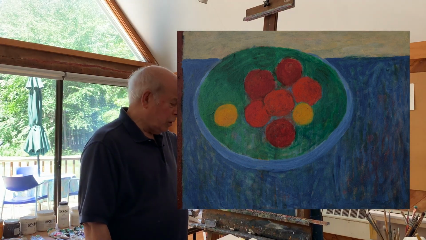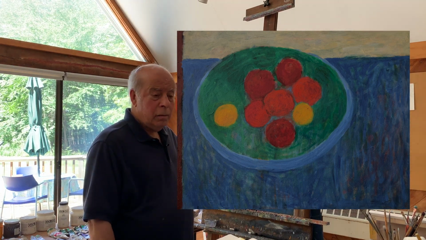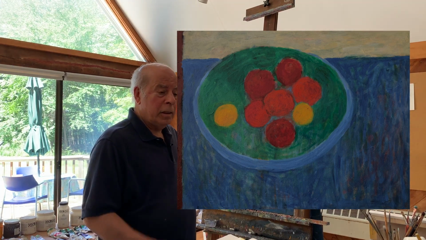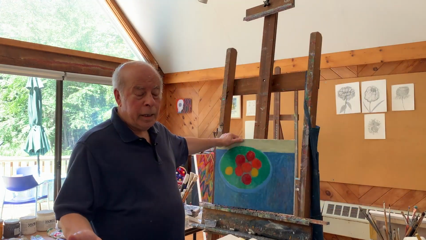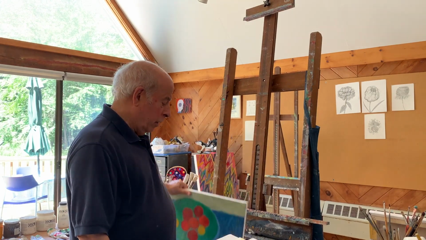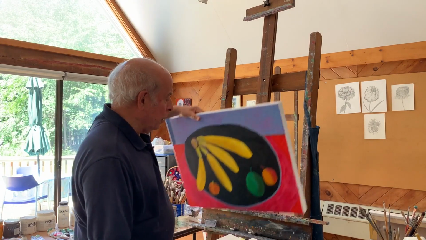So this was the first painting. Some would call this representational. It doesn't actually represent anything in particular, but it could be associated with fruits. From there I went to another still life.